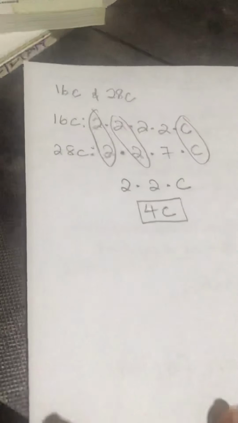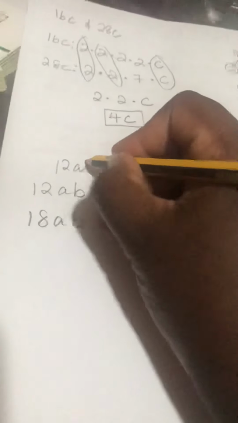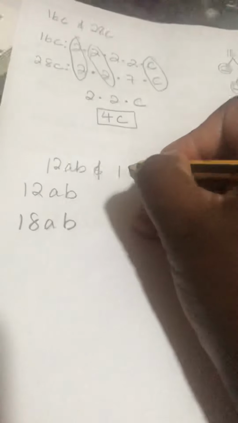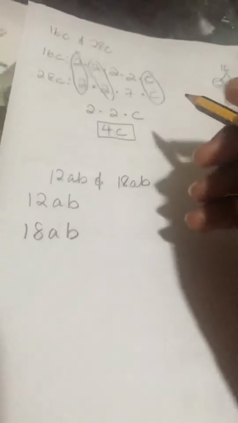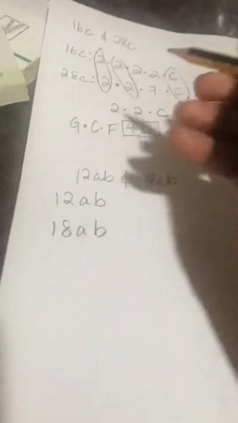Okay? Let's do one with 2 letters. Let's do 12AB with 18AB. Okay? So the question is 12AB and 18AB. The question wants you to find the greatest common factor.